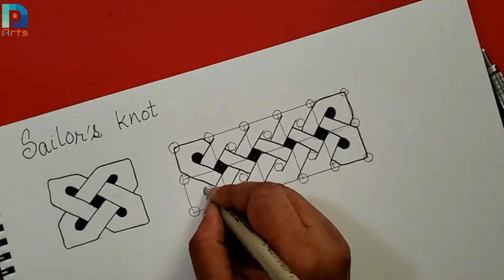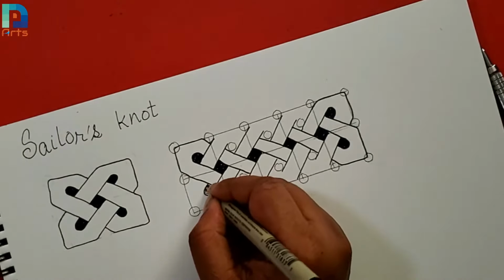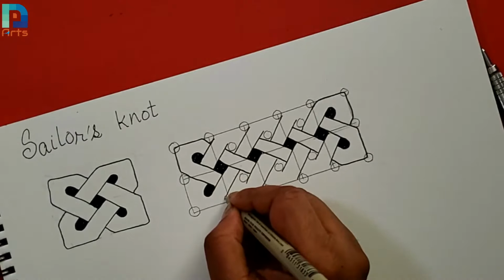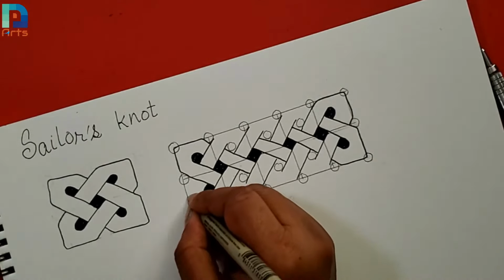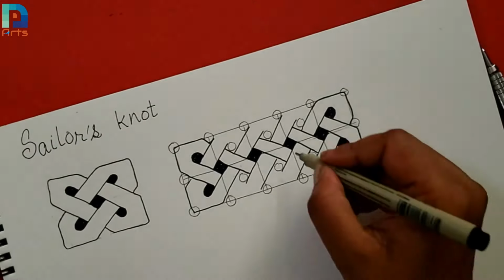So that's how I worked, exactly the same way we worked on this 2x2 grid. Now we will deal with the remaining center portion. And it is very easy.